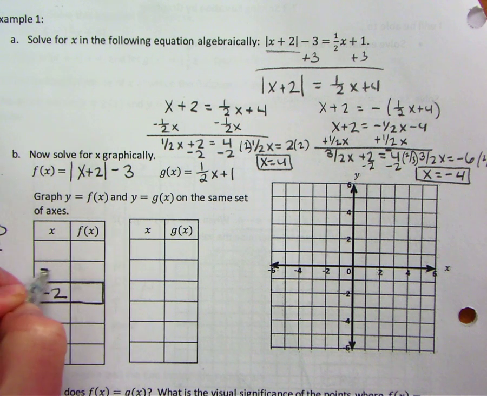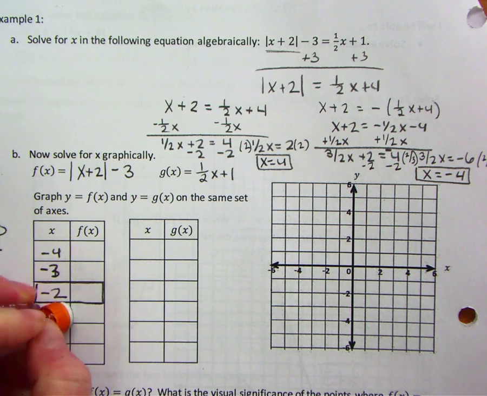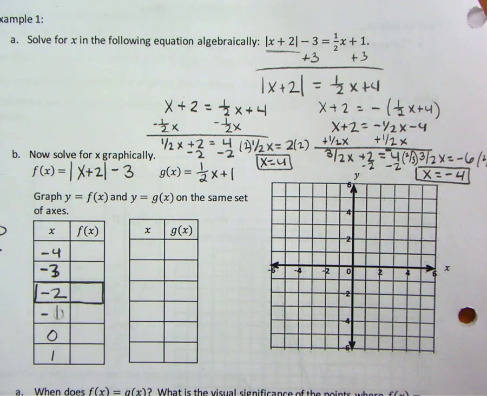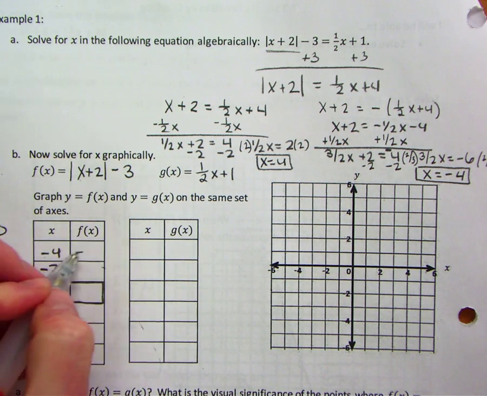And I pick my values less than and my values greater than. Oops, sorry, that's supposed to be a 1. I was thinking ahead. And now I'm going to plug these in. Negative 4 plus 2 is negative 2. The absolute value is 2. 2 minus 3 is negative 1.